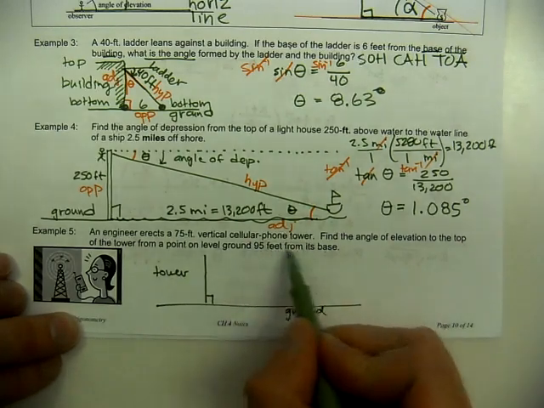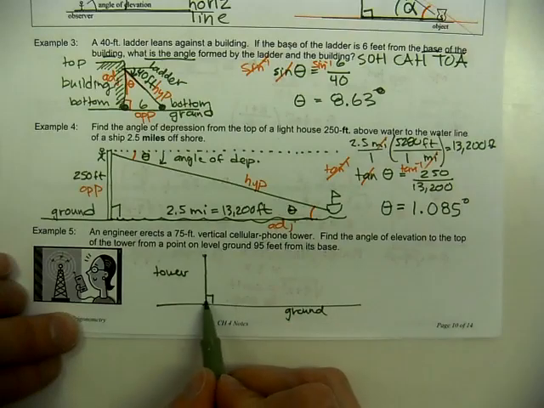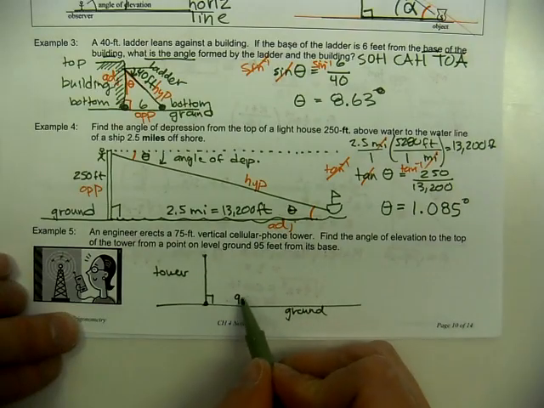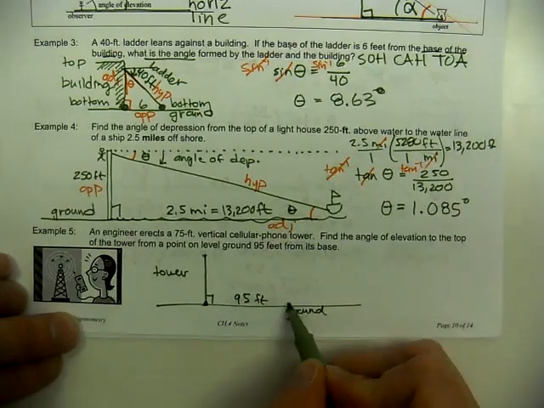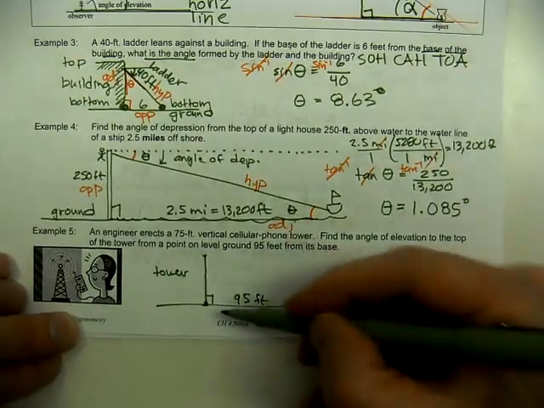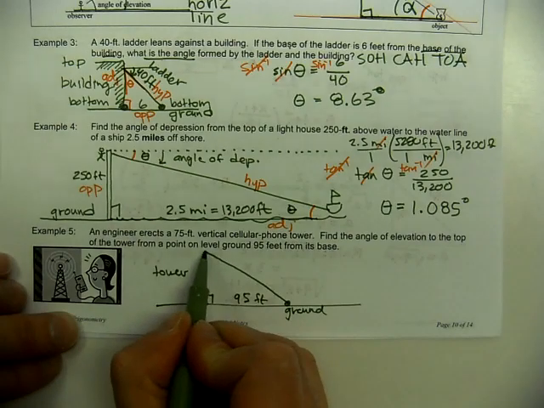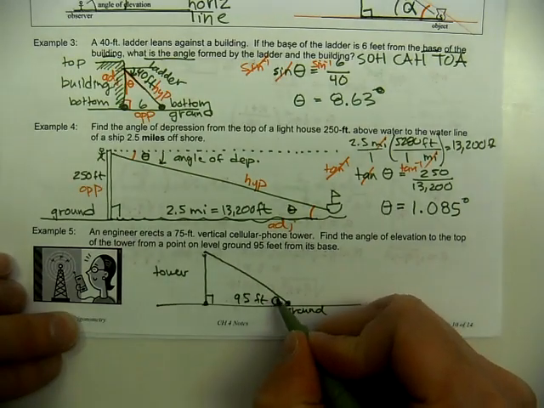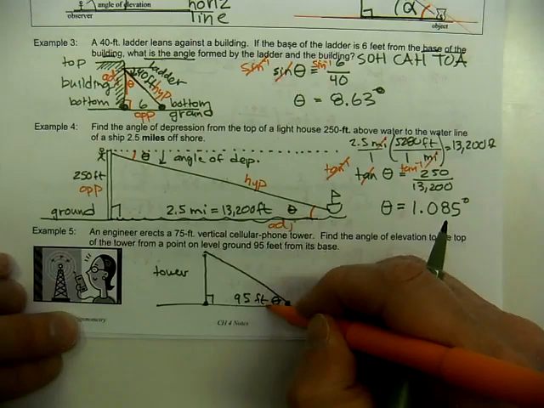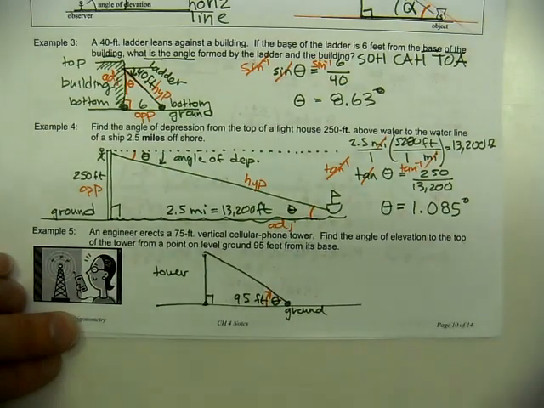We're going to stand 95 feet from the base. So here's the top of the tower, here's the base of the tower. 95 feet from that puts us about here. And then we're going to elevate our gaze looking upwards. So we're drawing our line of sight to the top of the tower. This is the angle of elevation right there. So I'm marking that as theta. That's my reference angle.